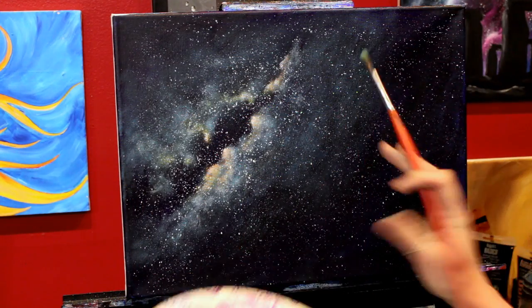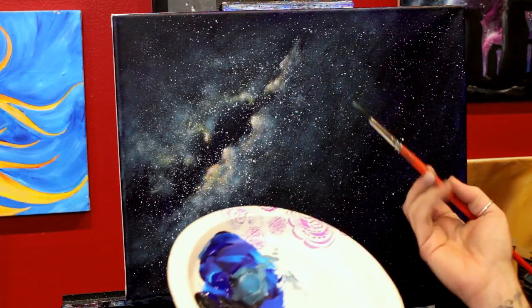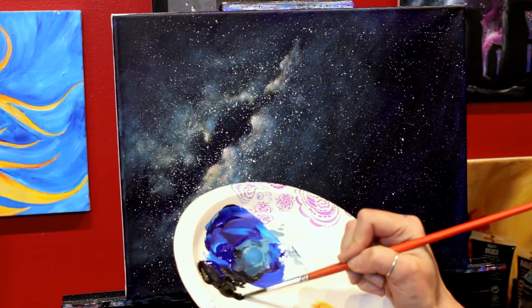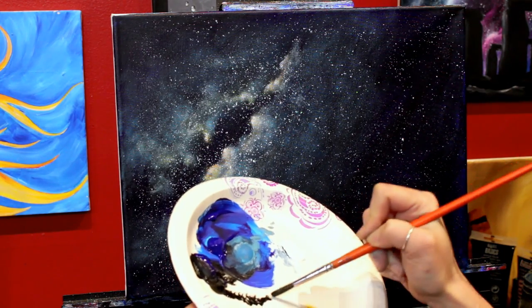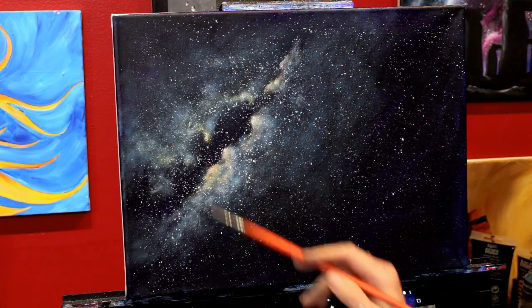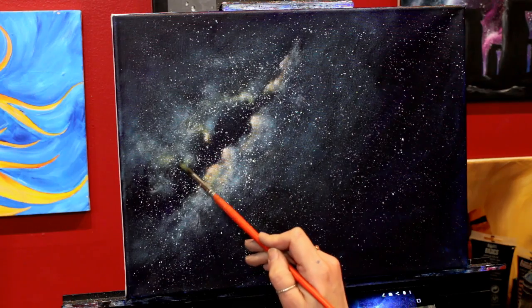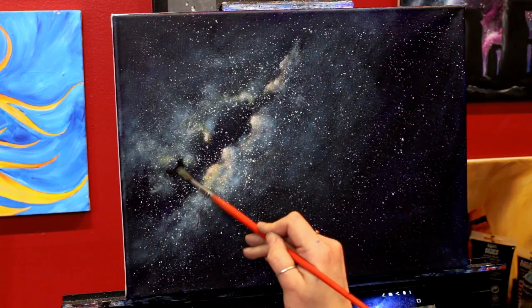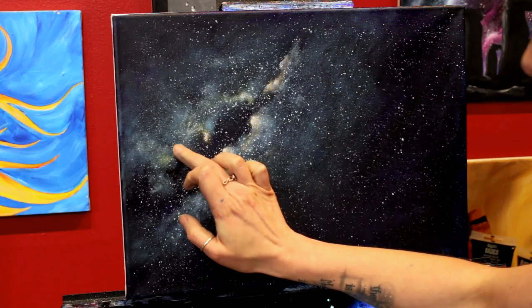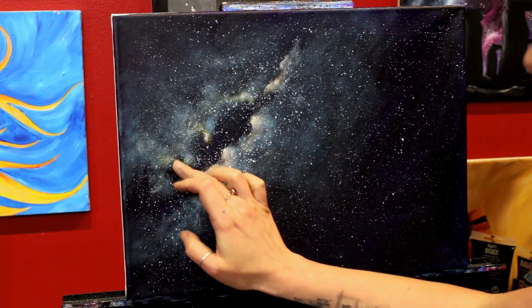Now, sometimes in space there's little holes where we don't see any stars. So I've cleaned my brush off. I'm going to grab a little hint of black, just a little bit. Kind of brush some of that off. And we'll decide where some of those holes are going to be. Kind of feel like there's one here, so I'm just going to lay in a little bit of black and then kind of tap it and smear it around with my finger. I can take it up into that color a little.